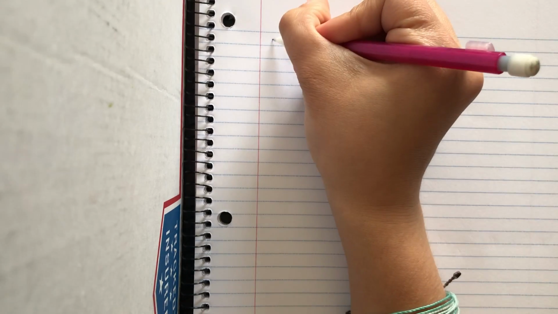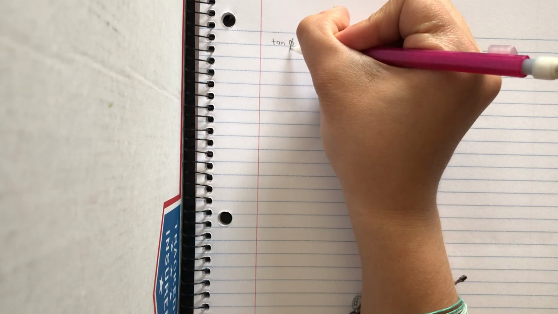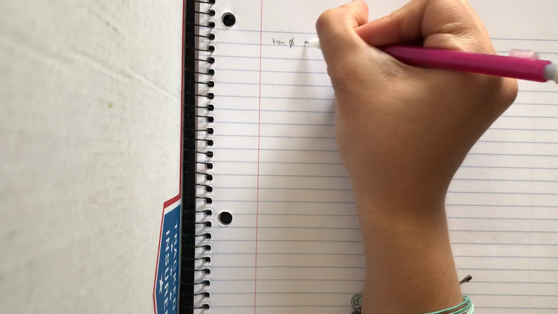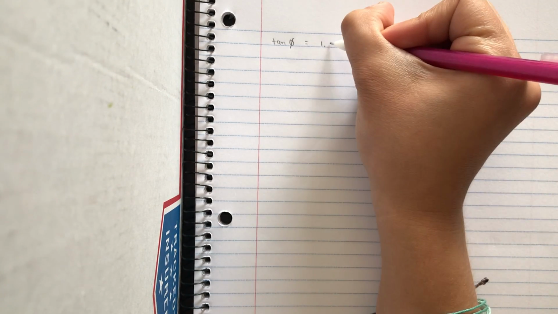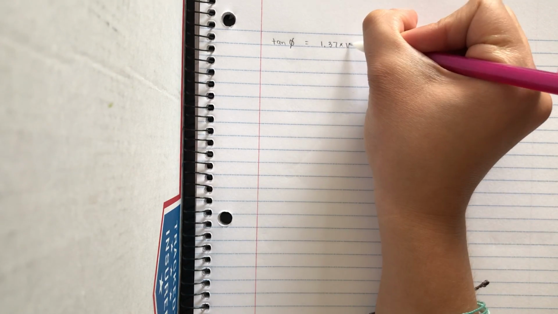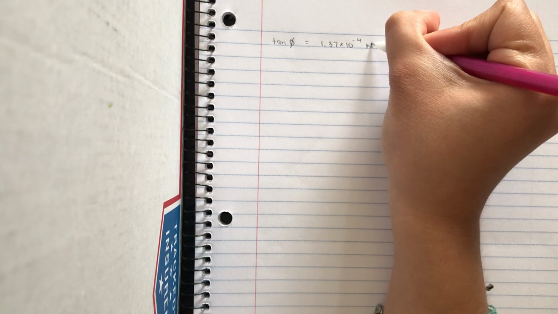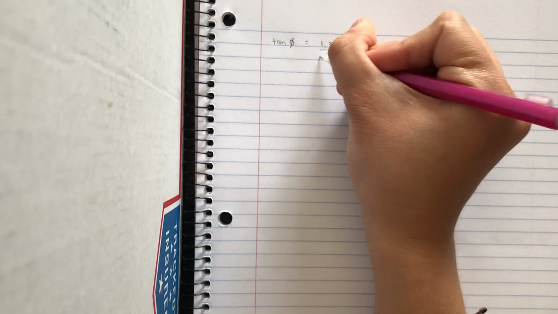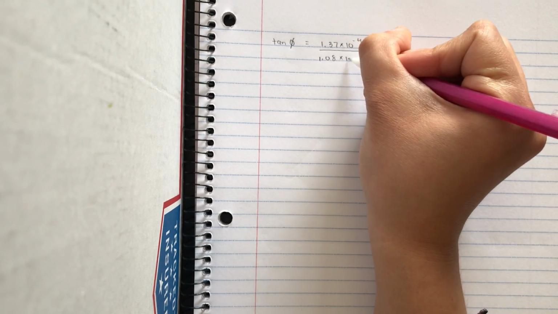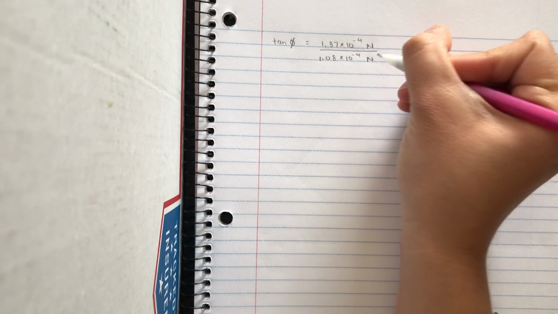So the tangent of the angle that we are solving for is equal to our y, which we solved for earlier as 1.37 times 10 to the negative 4 newtons, over our x, which is 1.08 times 10 to the negative 4 newtons.